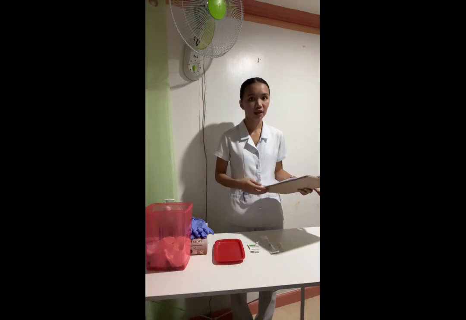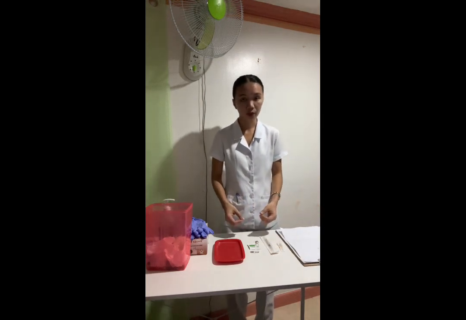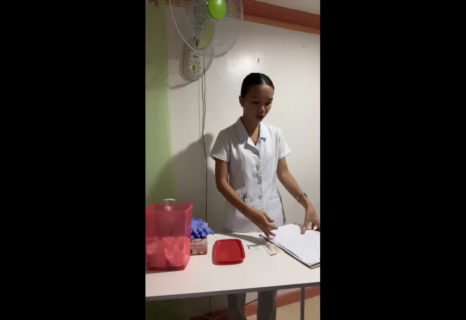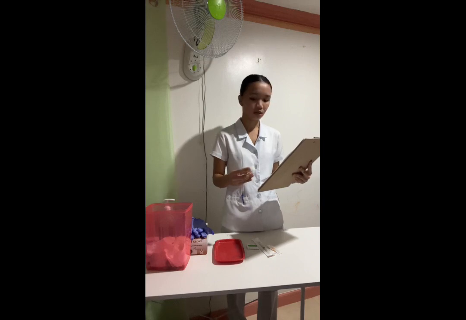So prior to going here, I had already checked the medication along with the MAR to check the label of the medications that are needed. And also now, before we withdraw the medication, I will check now the medication together with the MAR.